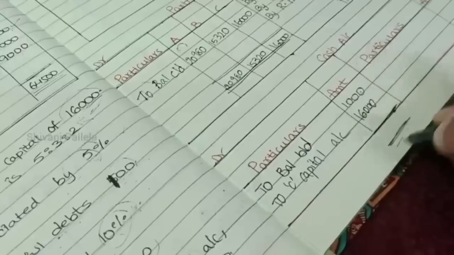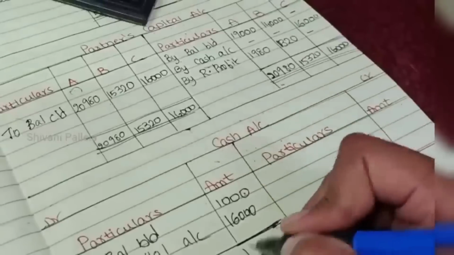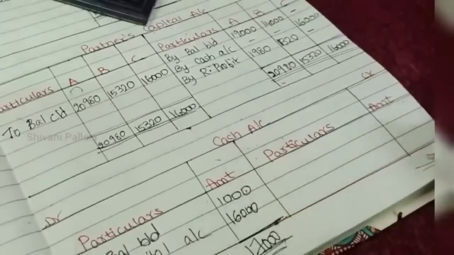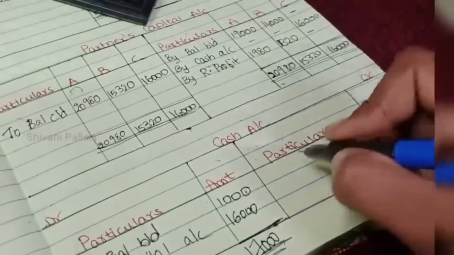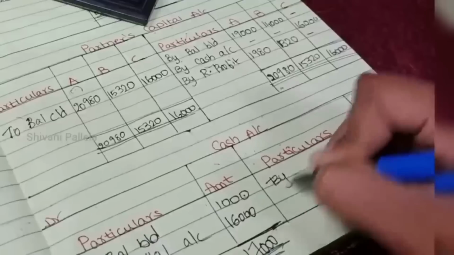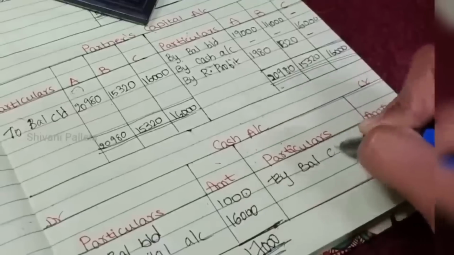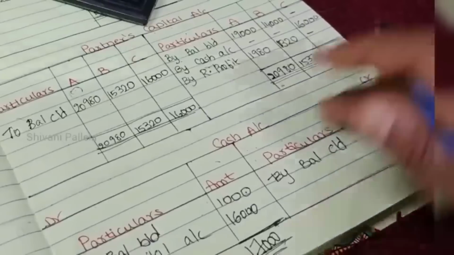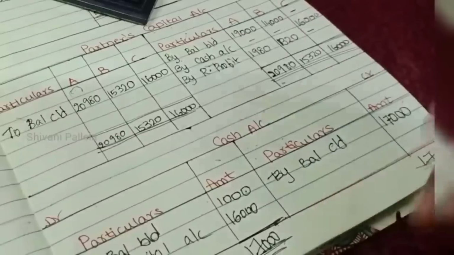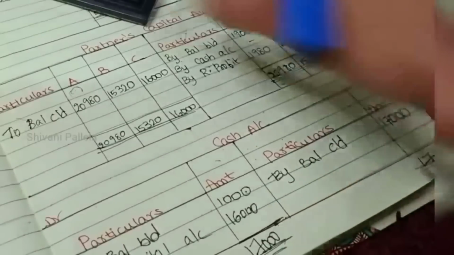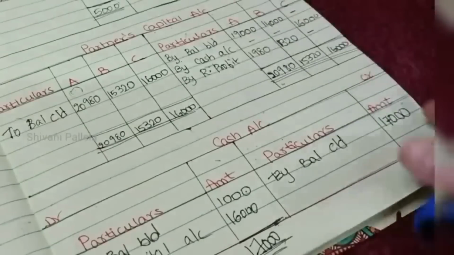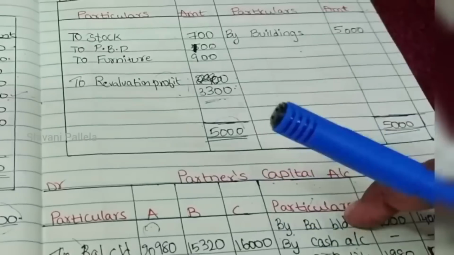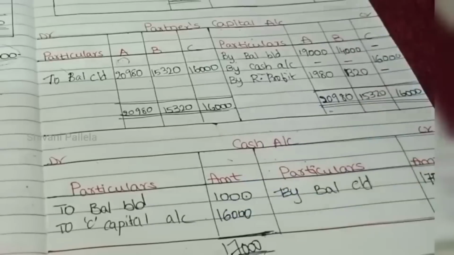That's it. Just we are totaling it. So 16,000 plus 1,000 is 17,000, and here also 17,000. How much do we need to carry down here? By balance carry down 17,000. This is the new cash value which we need to enter in the balance sheet. Okay students, so I have done the revaluation account, partners capital account, and the cash account also.